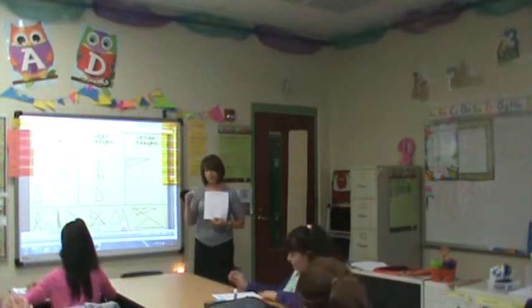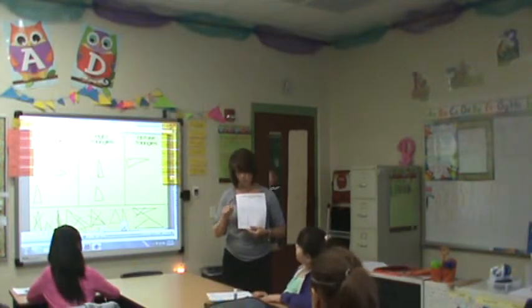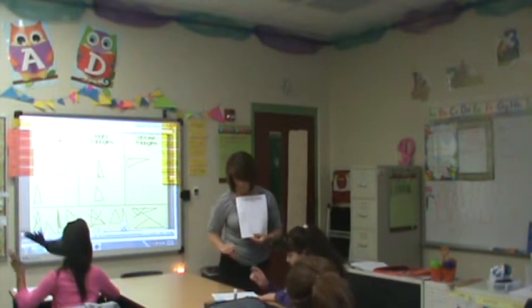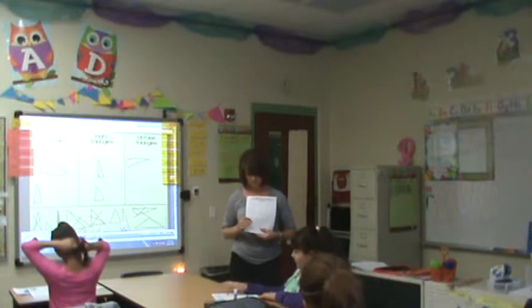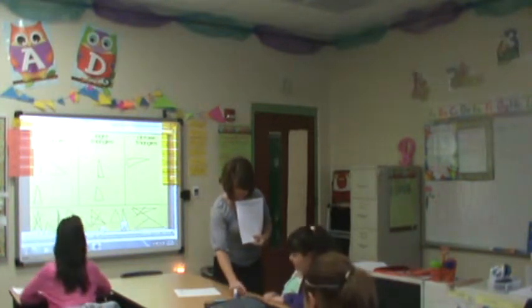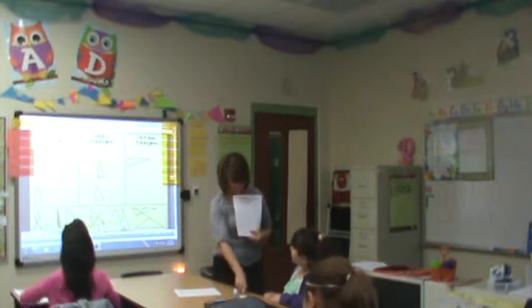Which angle? Can everybody put your finger on the angle that's bigger than 90 degrees? Show me. Which angle is bigger than 90? You have 3 different angles here. Which one's bigger? Of these 3 angles, which one is bigger than 90 degrees?